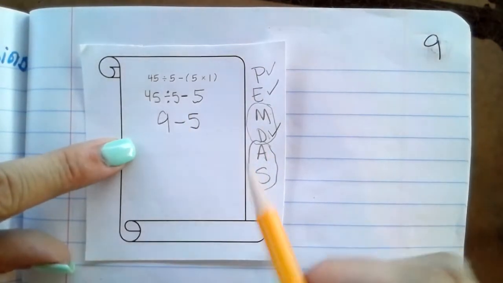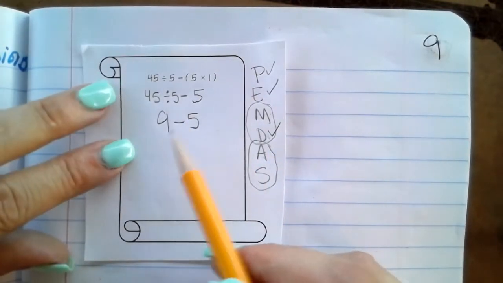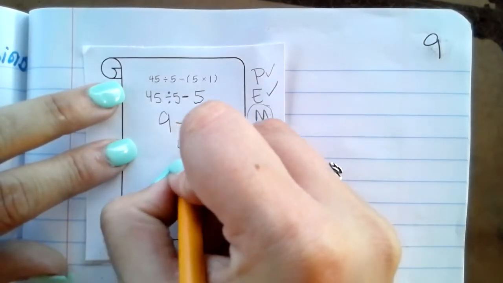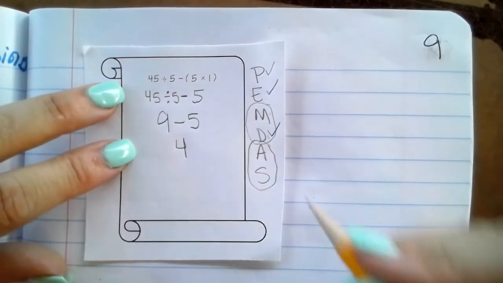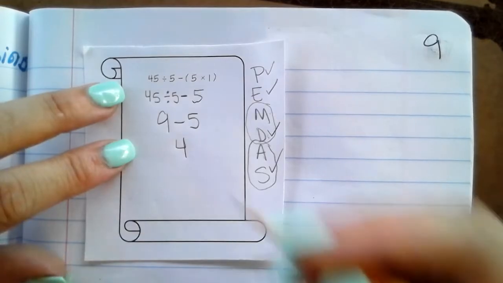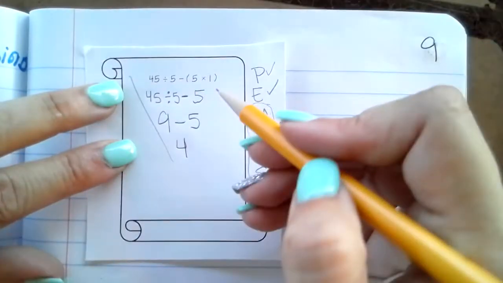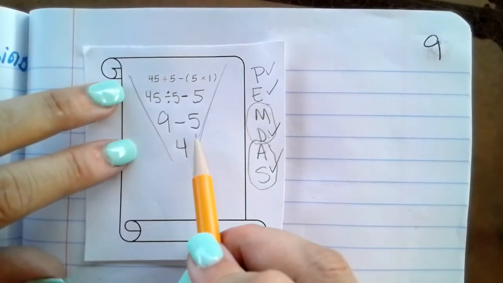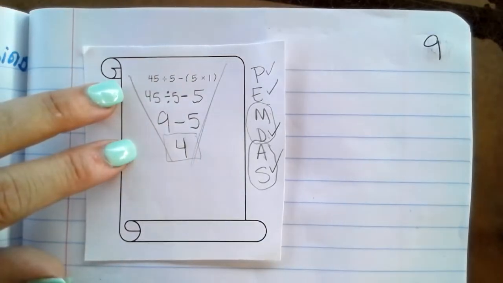Addition and subtraction, whichever comes first, left to right. So 9 minus 5 is 4. Okay, so I'm done. So do you see how this makes a V? This is how you know you're done, when you're down to one answer right there.